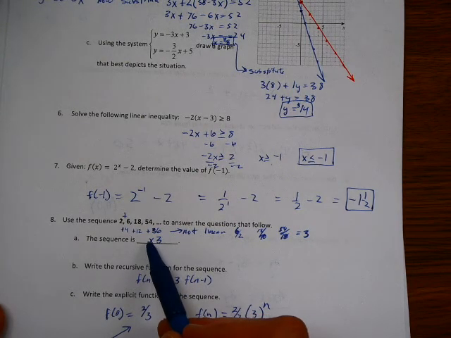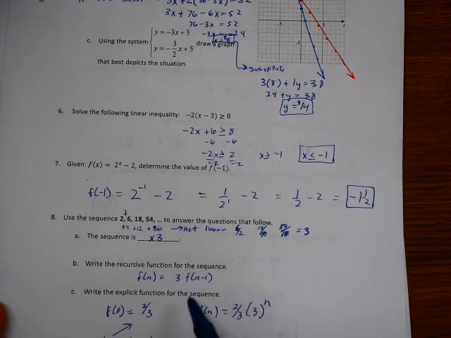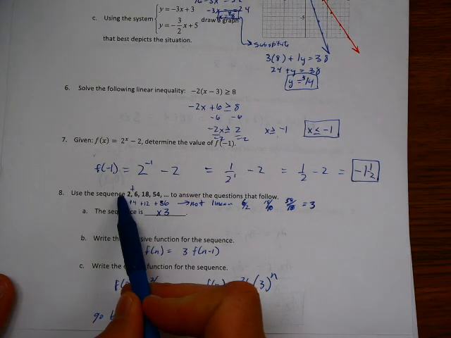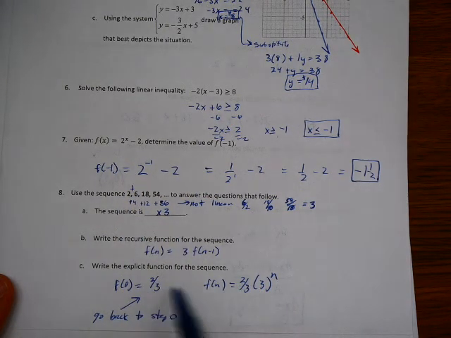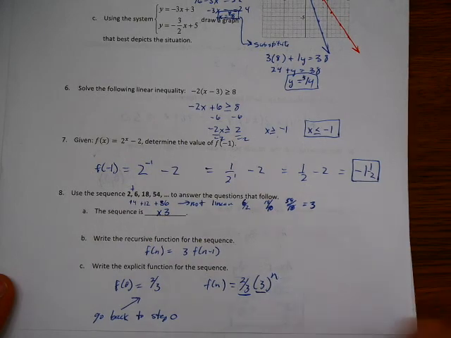We're going up by multiplying by 3. That means it's not linear. So the recursive is 3 times the former one. And then if you step back, divide by 3, you come up with 2/3. And this is your start value, this is your common ratio, and then your power.